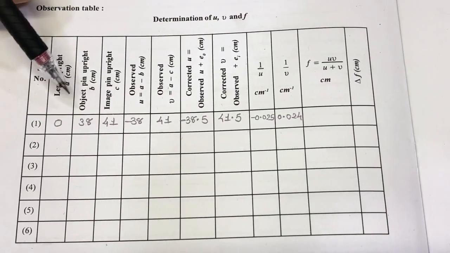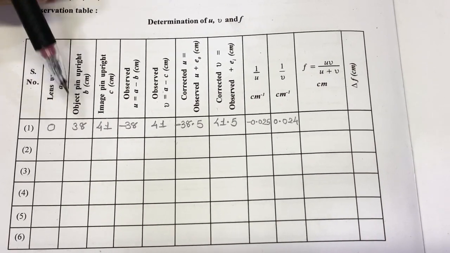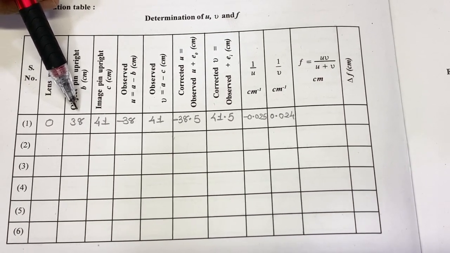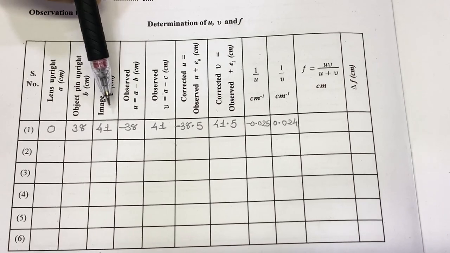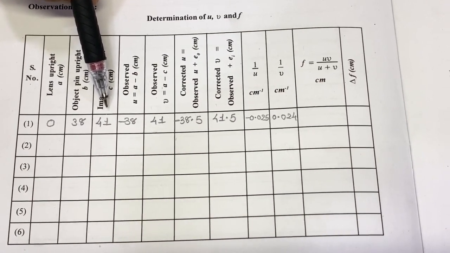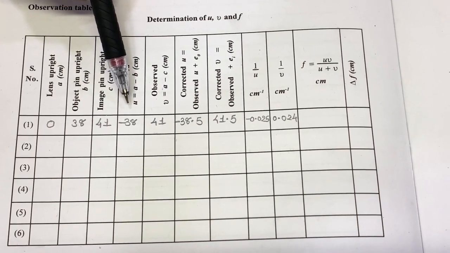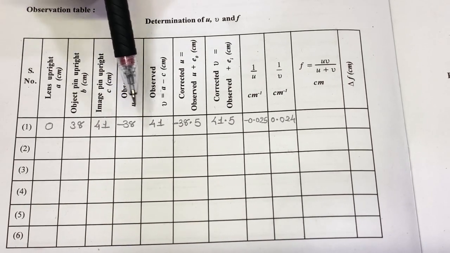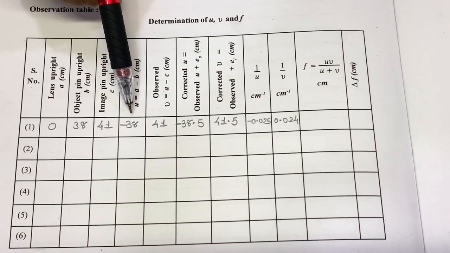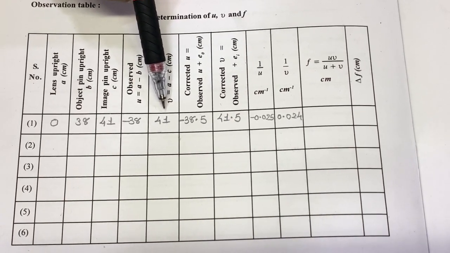Now here take the position of the lens as 0. With respect to that, the object pin is placed at 38 centimeter and its image is obtained at 41 centimeter on the other side of the object. Now, we always take the object distance as negative, so here we have to write minus 38, and the image distance, that is on the other side, is positive.